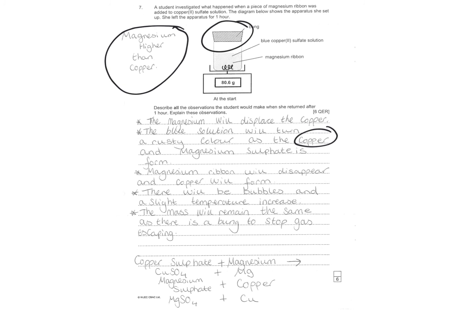There will be bubbles and a slight temperature increase. The mass will remain the same as there's a bung on the top. There's a bung to stop gas escaping. And then for an extra mark that I knew they would want, I included the word and symbol equation.